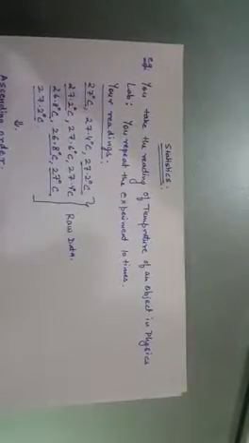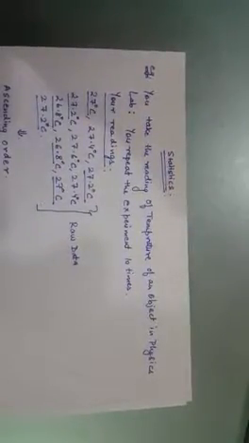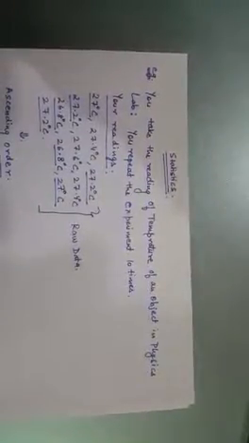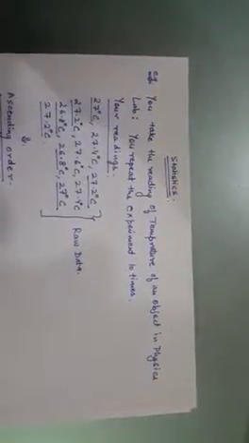Now, suppose you are taking the reading of a temperature of an object in a physics lab and you repeat the experiment 10 times. Your readings are 27 degrees Celsius, 27.4 degrees Celsius, 27.2 degrees Celsius, 27.2 degrees Celsius, 27.6 degrees Celsius, 27.4 degrees Celsius, 26.8 degrees Celsius, 26.8 degrees Celsius, 27 degrees Celsius, and 27.2 degrees Celsius.